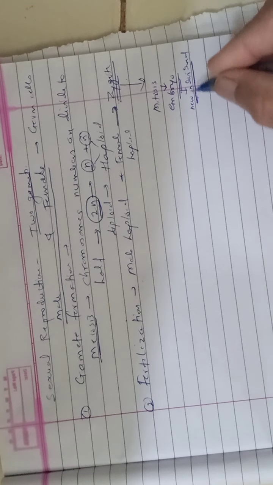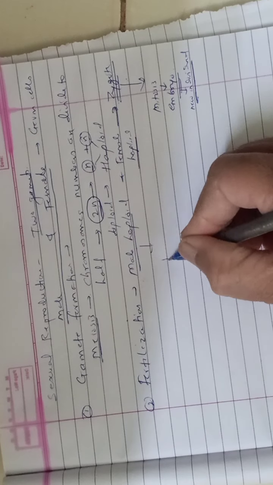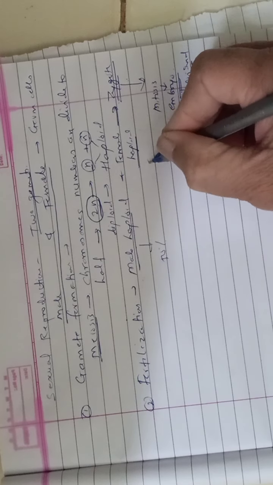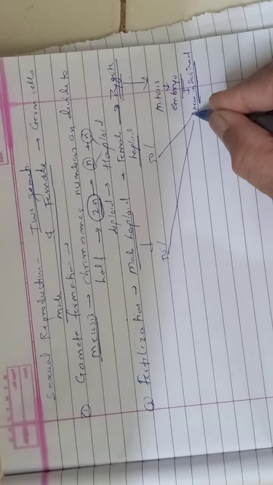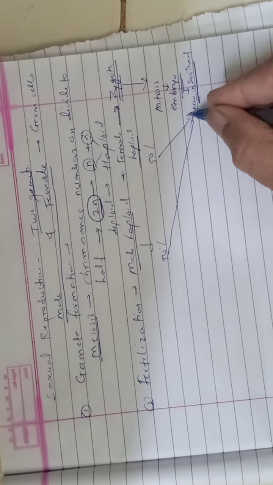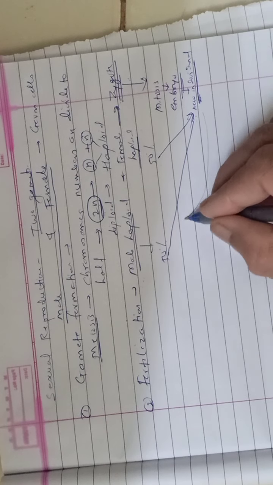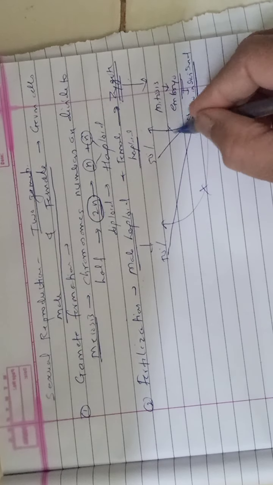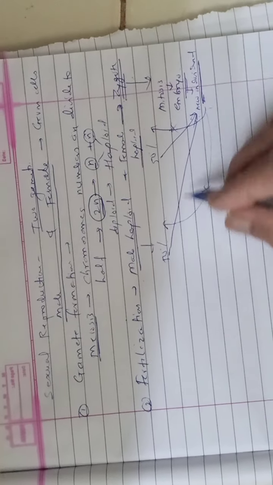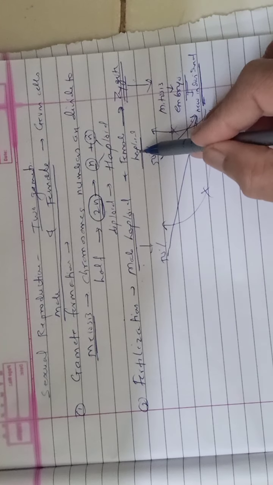The male haploid and female haploid cells contribute 50% of characters from the male and 50% of characters from the female, which are transferred into the new individual. That is why the individual is not exactly similar to the male or to the female. Some characters are similar to the male and some are similar to the female.